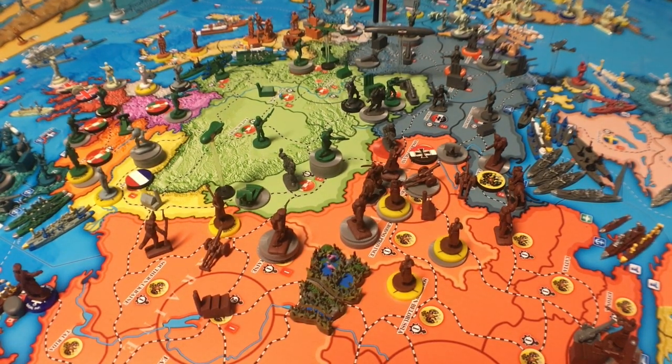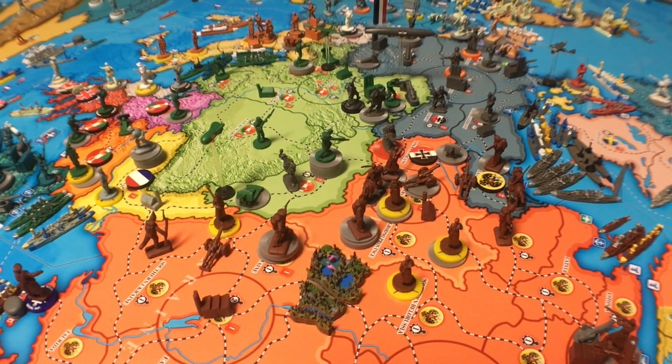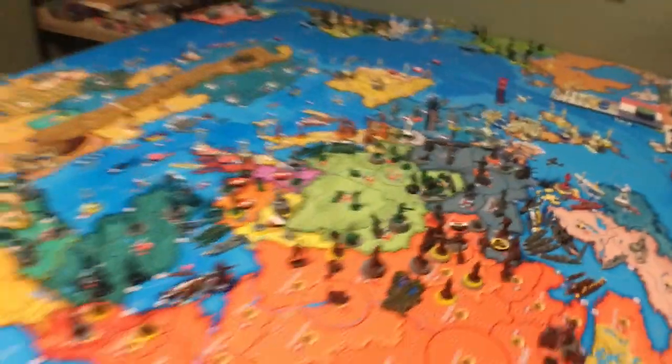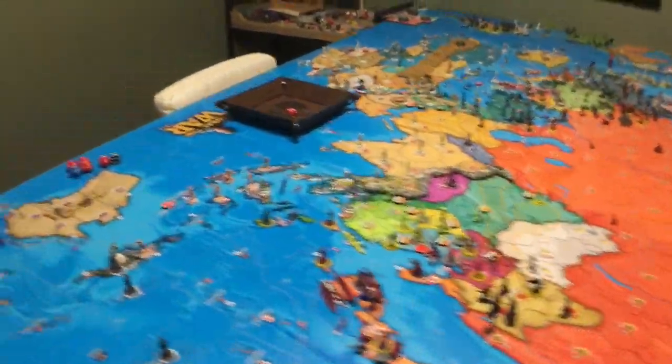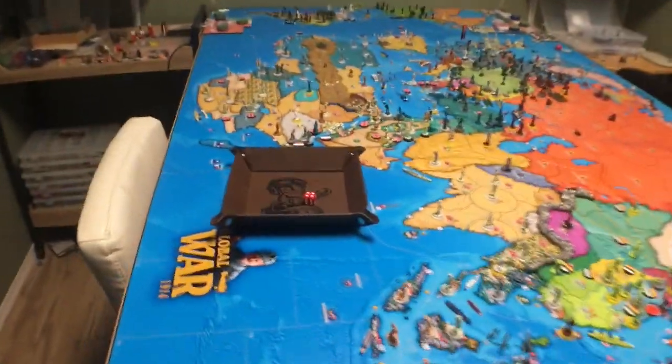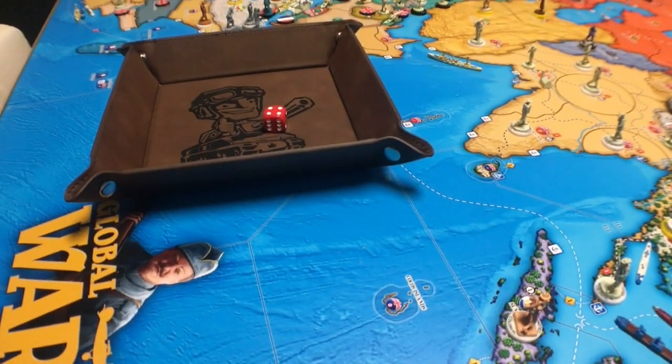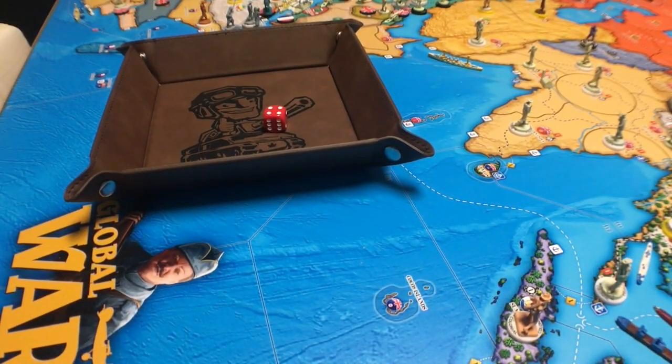There's Switzerland, but I'm going to have to go grab one from the box there because right now it's a mountain infantry. Yeah, that looks like it. Anyway, let's head back here. Let me grab another infantry. There we go. Okay.